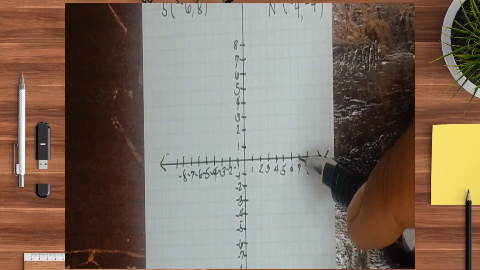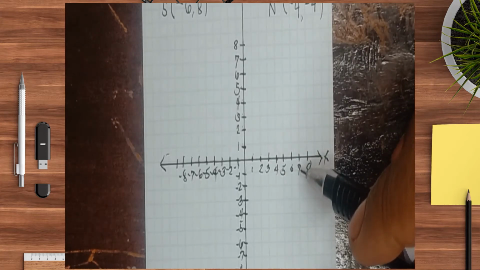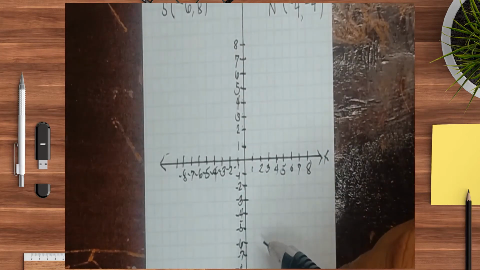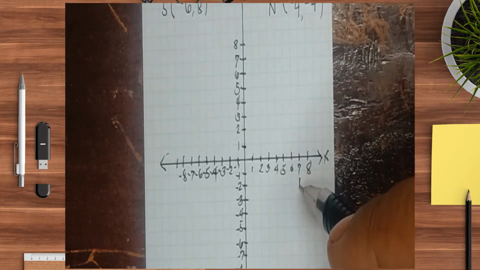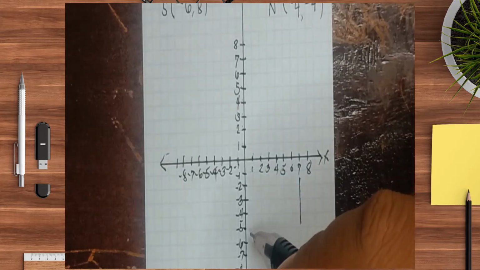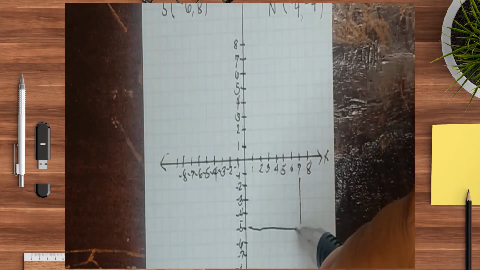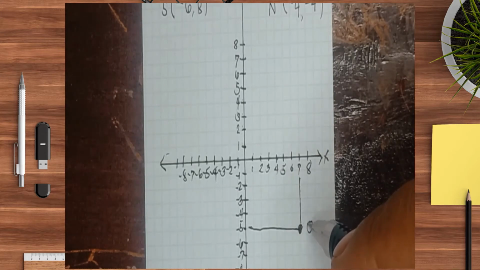And since our y coordinate is negative 5, it's going to be going down, and we have to count 5. Okay, let's start by drawing an imaginary perpendicular line. So this is our point here, and this is our O.